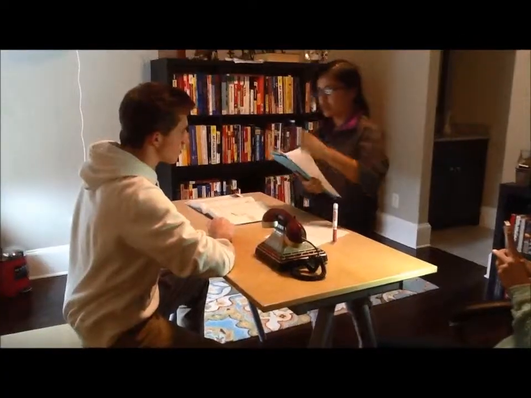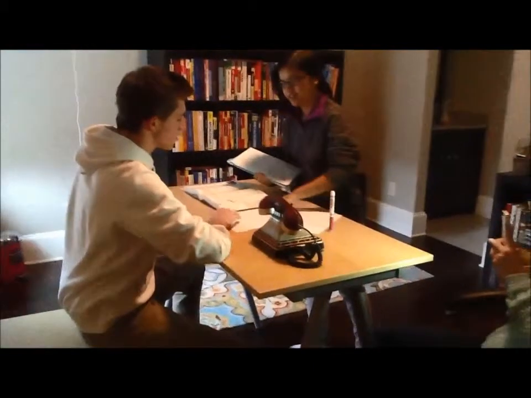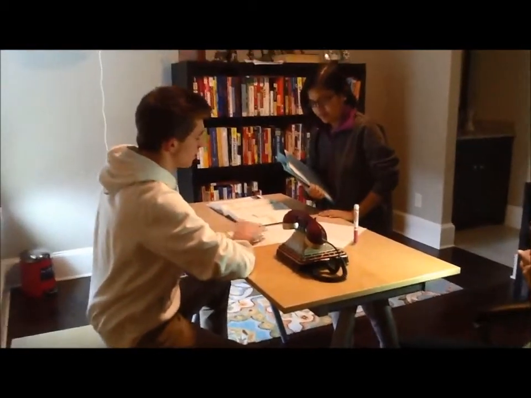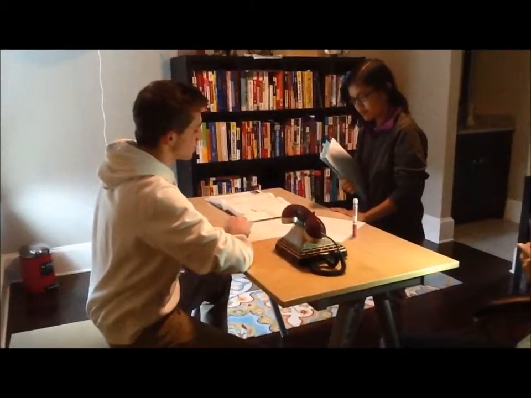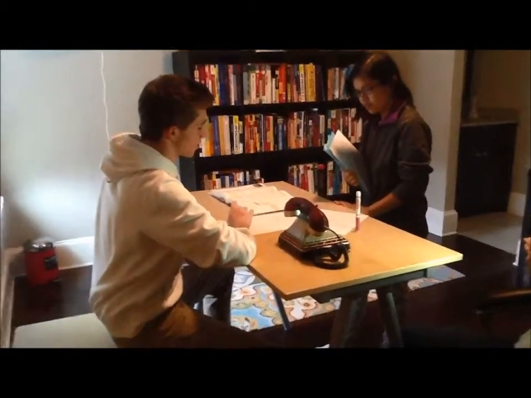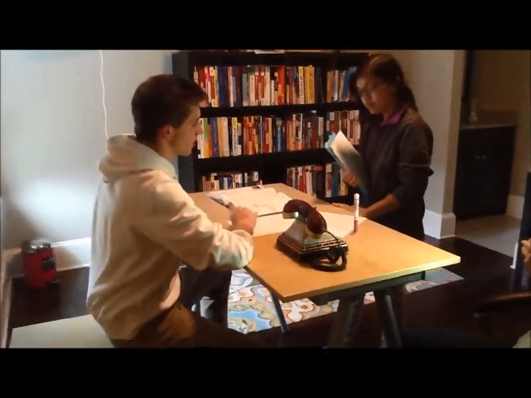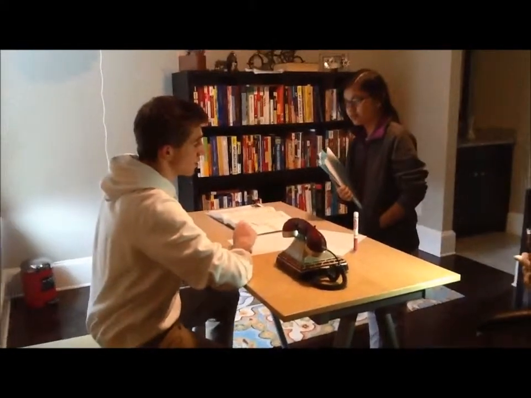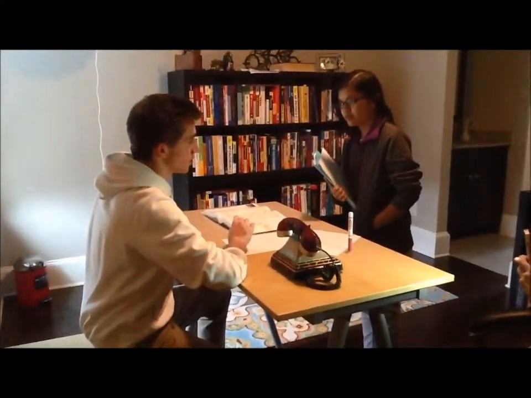Resistivity. I found this paper in your bag. What do you have to say about it? This is the formula for resistivity. That's when resistance is multiplied by the cross-sectional area divided by the length of the wire. And if the length of the wire increases and the area decreases, then the resistance goes up.